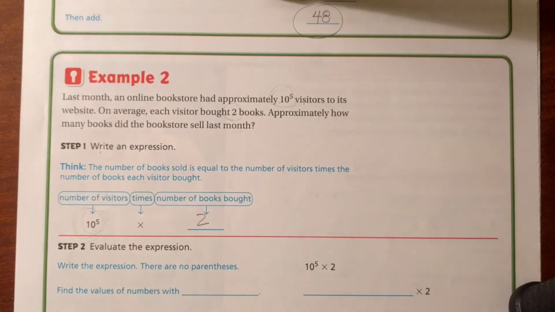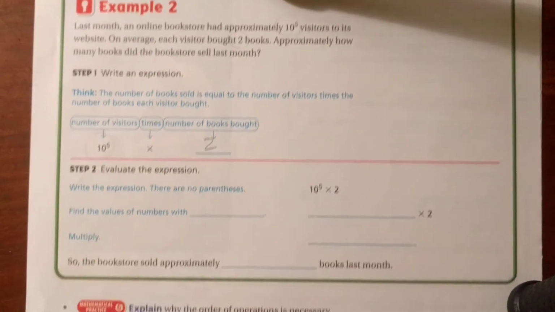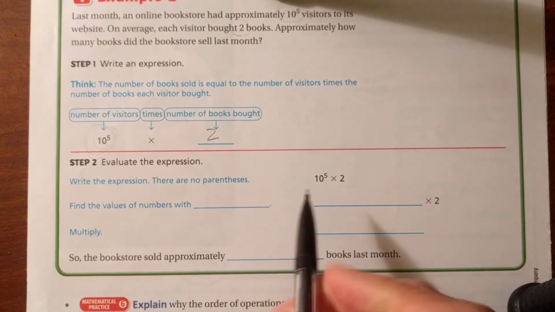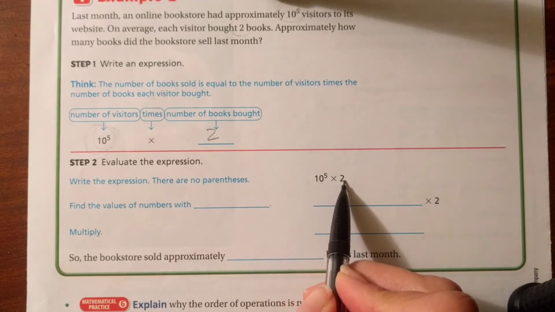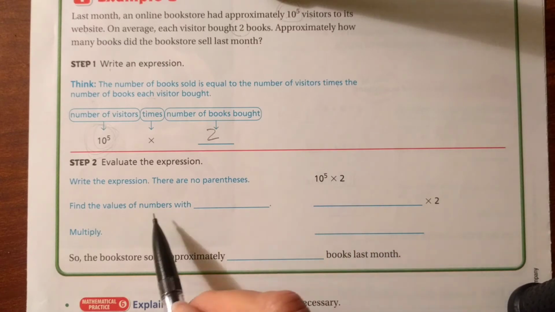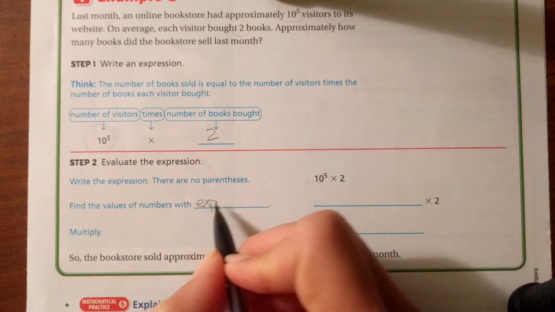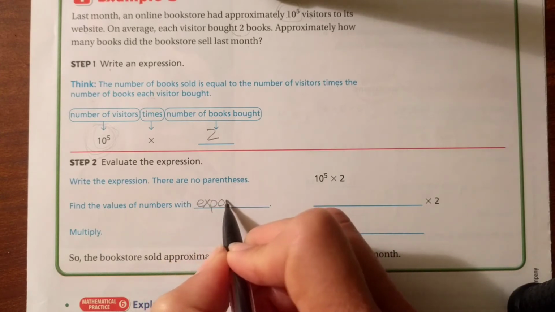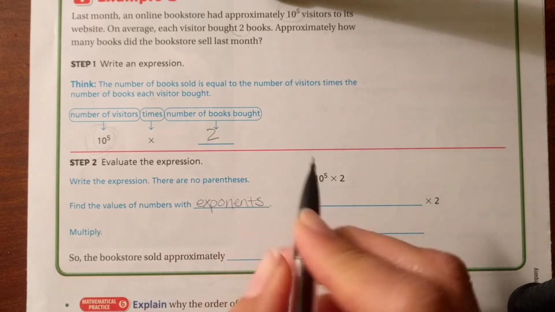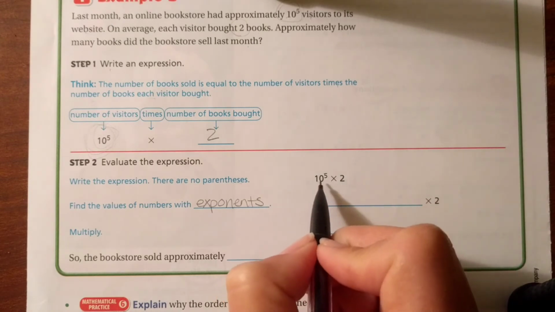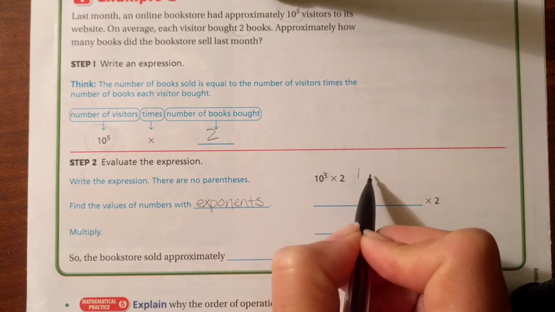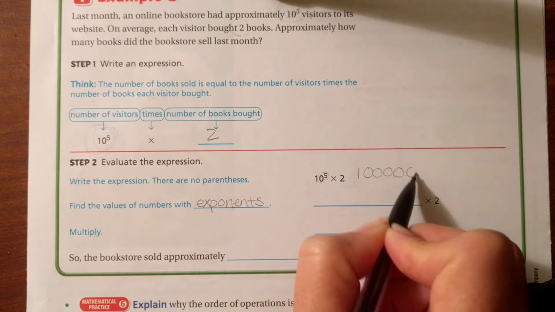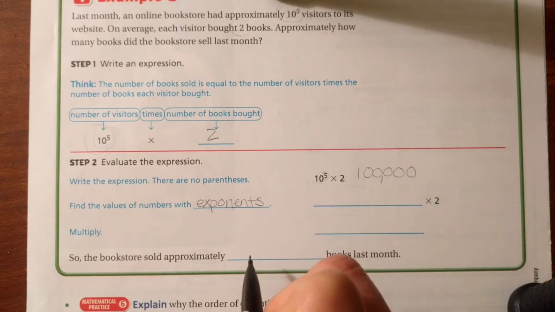So now we'll write the expression and evaluate it. So we have 10 to the 5th power times 2. According to order of operations, the first thing we're doing is exponents because there are no parentheses. If you remember from our last lesson, you could just put that number of zeros behind the 1. So it'd be 1 with 5 zeros behind, so it's 100,000.